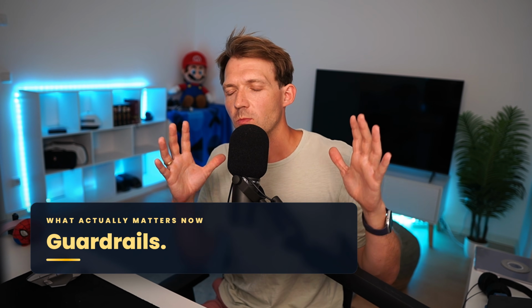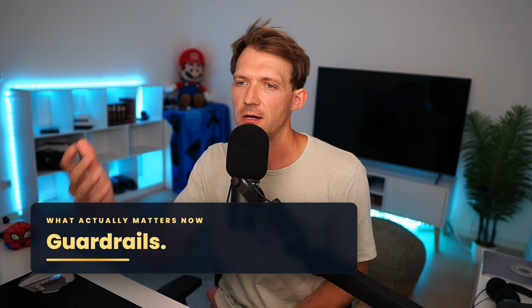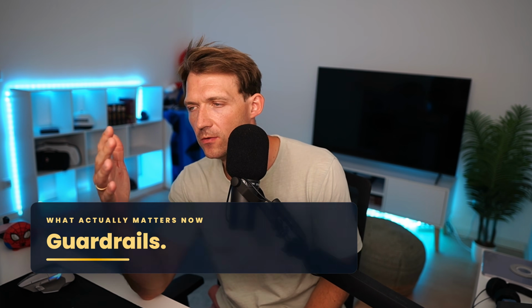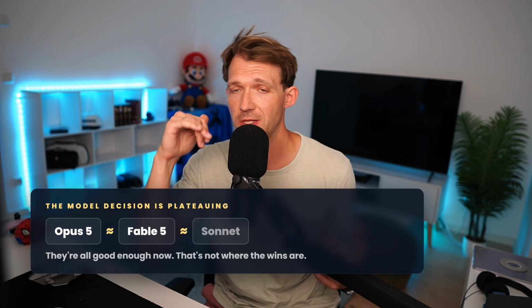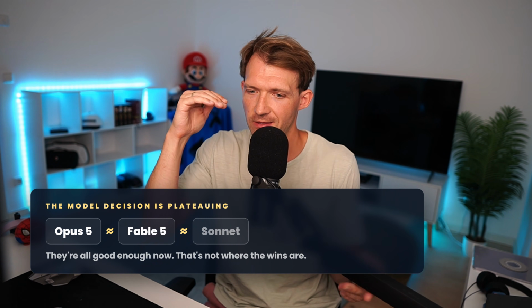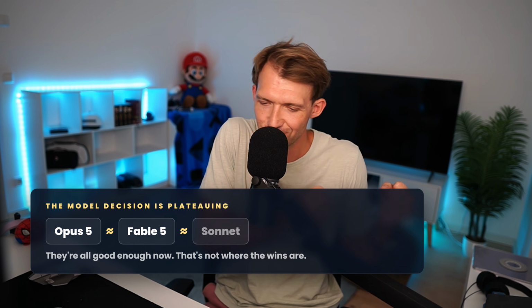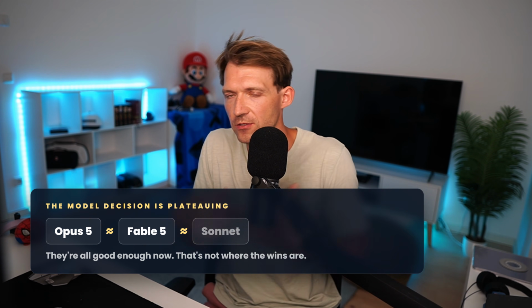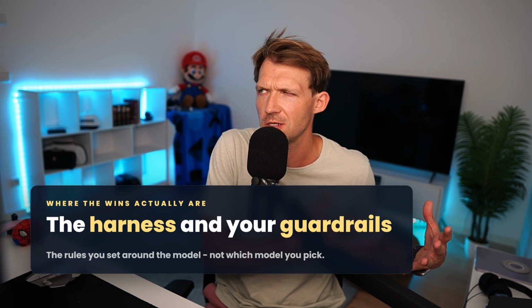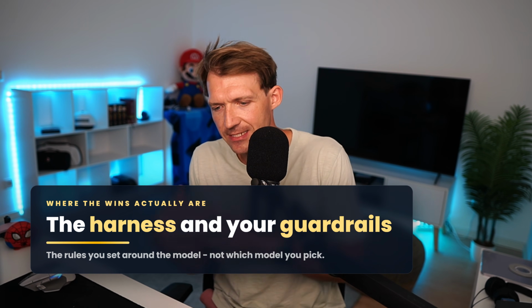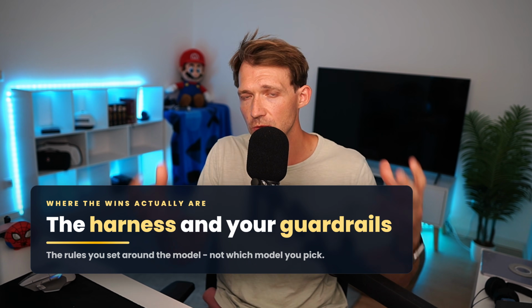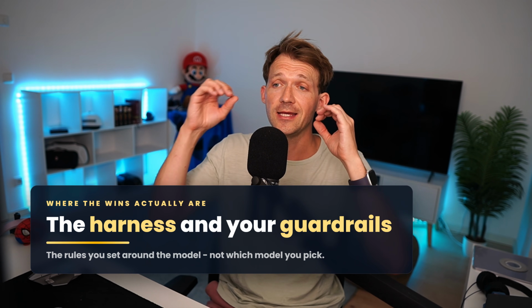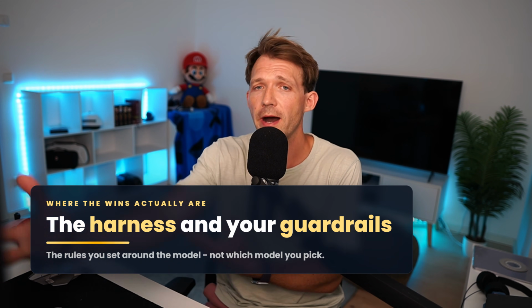Guardrails are getting more and more important when you are using AI for your development workflow. In my opinion, the models are already so good that we might have reached a plateau of the specific model decision. So it isn't really that important anymore. Are you using Opus 5? Are you using Fable? Maybe Fable 5 is a bit better than Opus. Maybe Opus is a bit better than Sonnet. Yeah, you know what I mean. But what's even more important is the so-called harness and all the guardrails that you are using in your application, right? And I'll show you real quick how I set my guardrails.